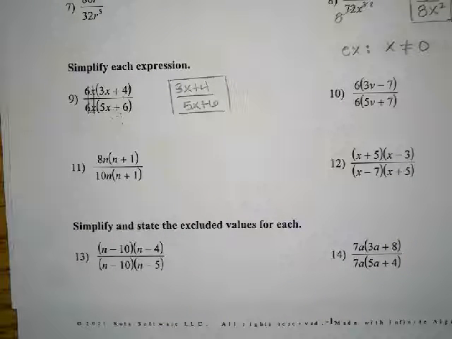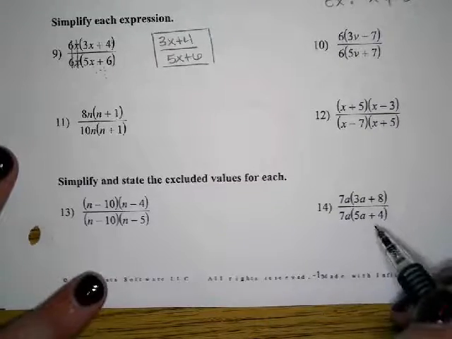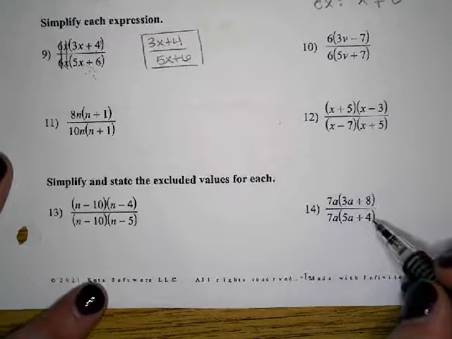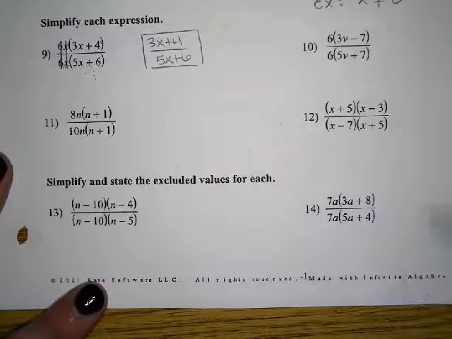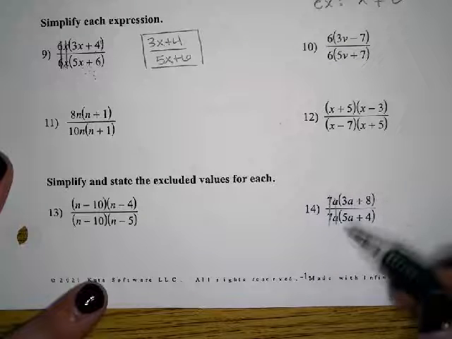Let's look at number 14, because this one you do have to do, and you do have to state the excluded values. So what do you guys see that can cancel on number 14? 7s and the A's. Okay. What about the parentheses? Do those reduce at all? Nope, they're not identical, so we can't do anything without killing a puppy, and we don't want to do that.